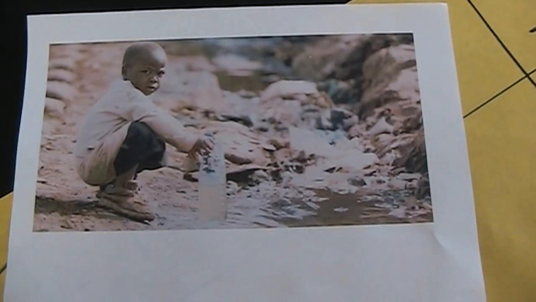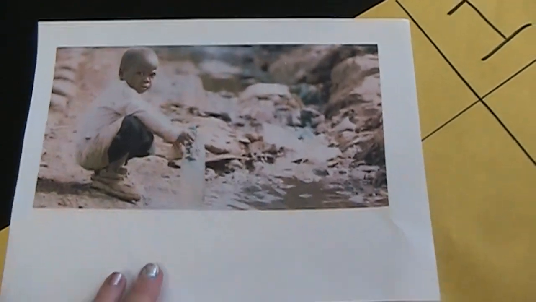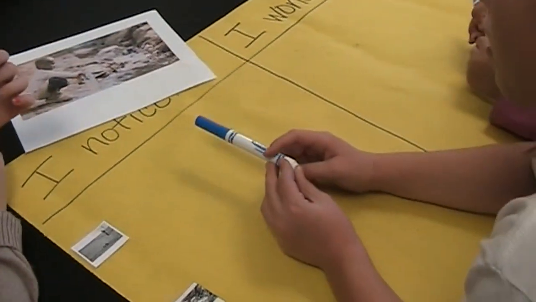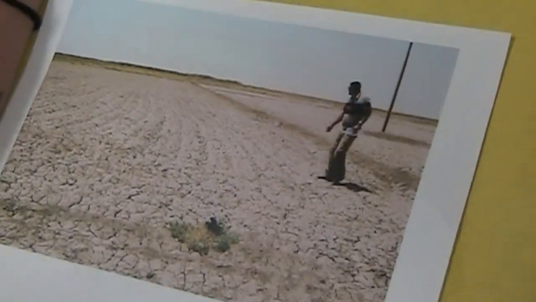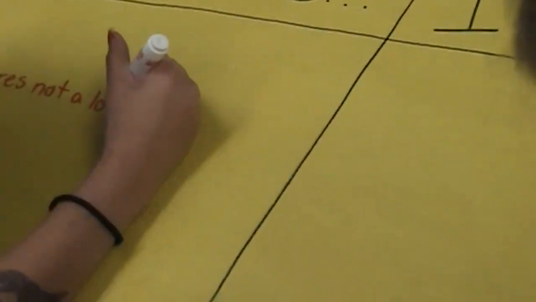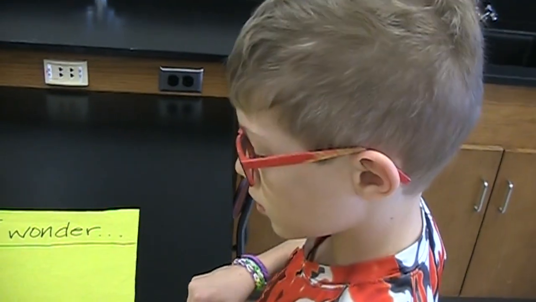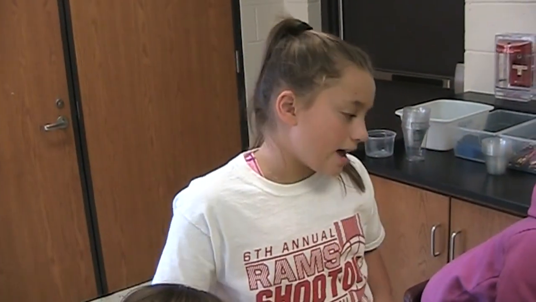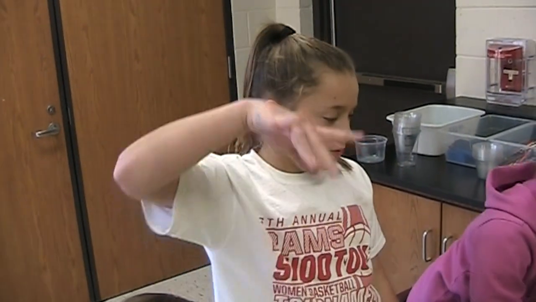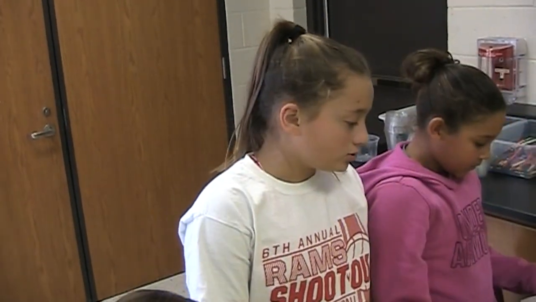I notice he has dirty water, and he has a water bottle with dirty water by a stream, and then my wonder is, did he get the water from the stream? I wonder why there's not a lot of grass. I wonder what happened to the grass. I noticed that there's like a lot of tiny buildings with big hands reaching up towards the water droplet, and then I wonder, like, are they having a drought and they're trying to get the last bit of water that they can because it's a drought?